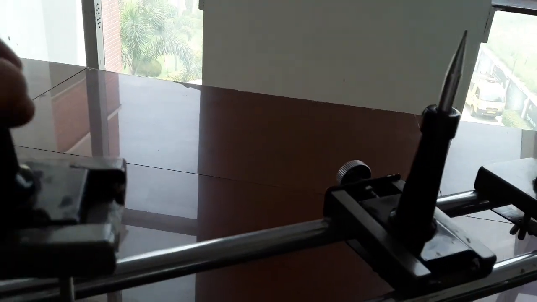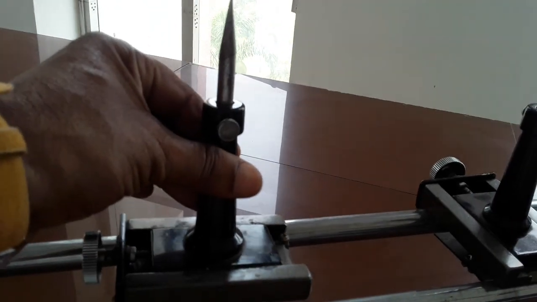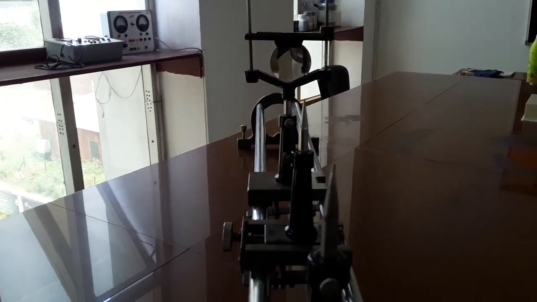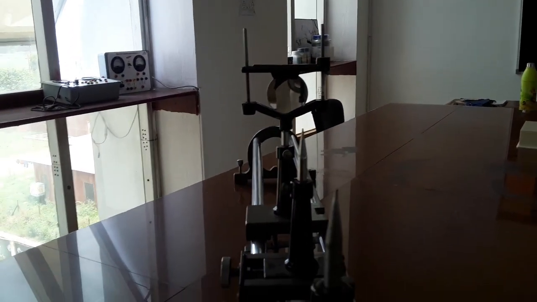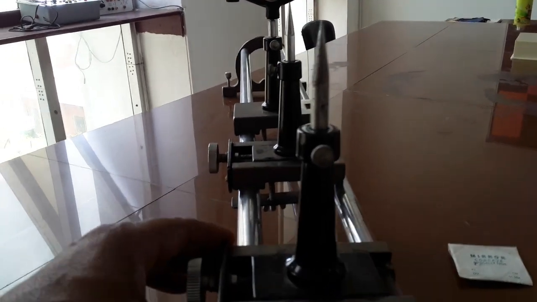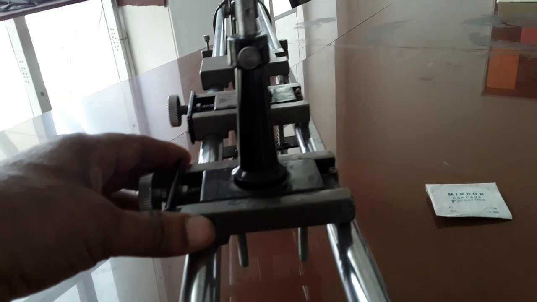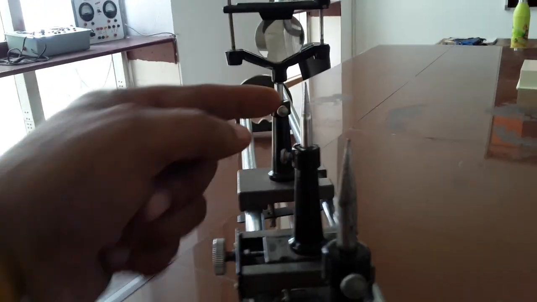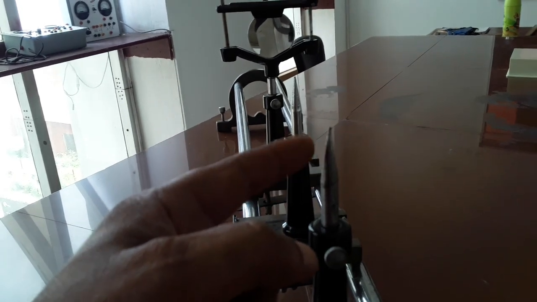Now in another pin holder we will take a second pin and adjust it in such a manner, looking at the mirror, by moving this image pin forth and back, so that the sharp image of this pin is at this image pin.